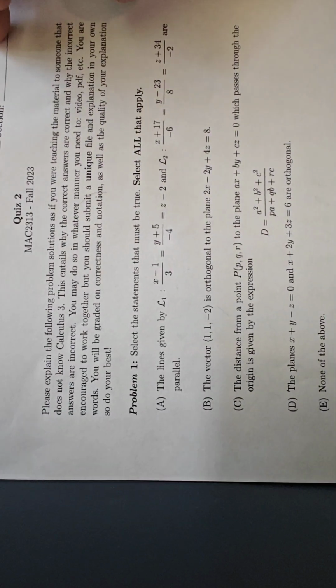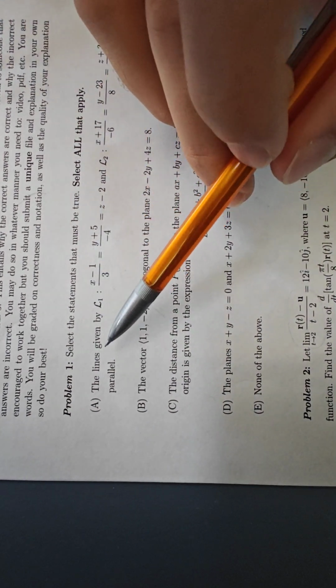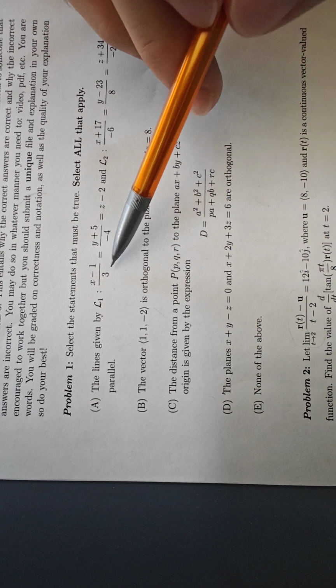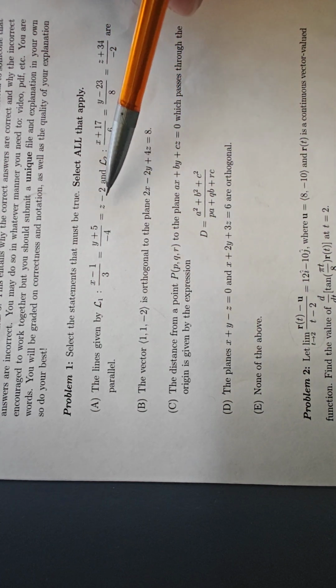Getting started here, we have problem 1. Select the statement that must be true, select all that apply. First one here, the lines given by L1, (x minus 1) over 3 is equal to (y plus 5) over negative 4 is equal to z minus 2, and L2, (x plus 17) over negative 6 is equal to (y minus 23) over 8 equals (z plus 34) over negative 2 are parallel.